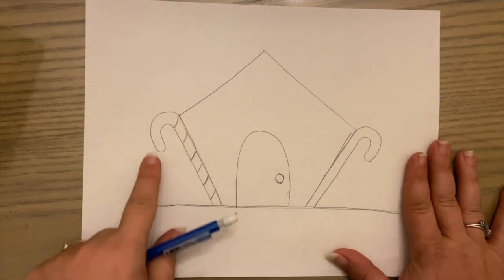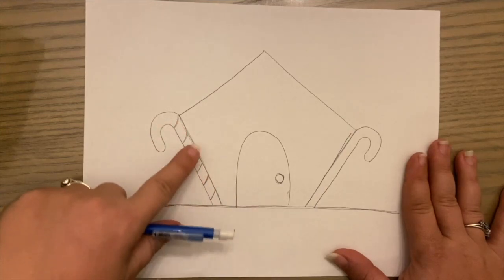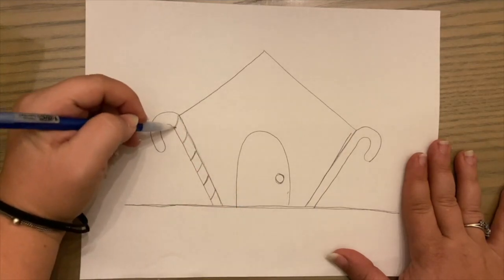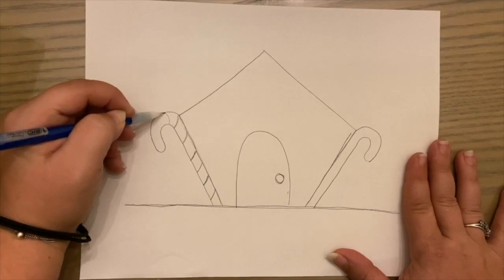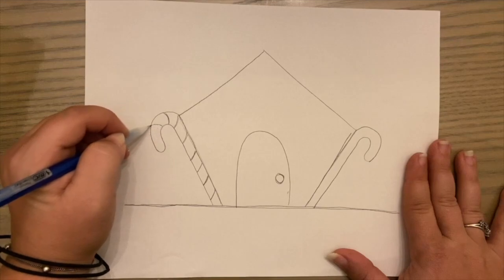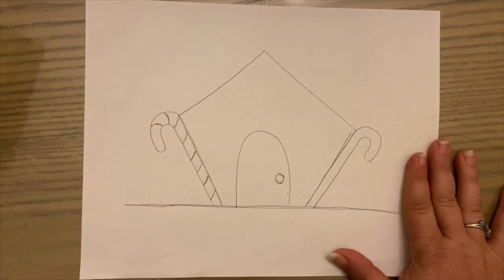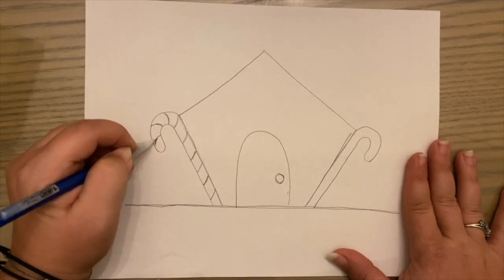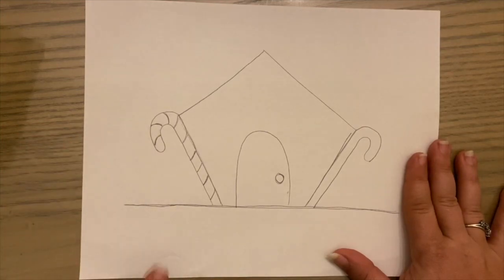Now, when the candy cane starts to turn, the line has to turn with it. So instead of angling it this way, I'm going to angle it straight up like this. I'm going to angle it over. And this one's going to angle down like that for our candy cane, so it looks like it curves with the candy cane.